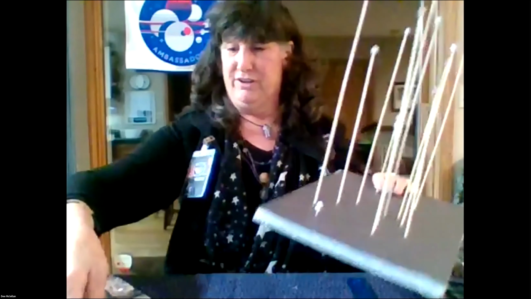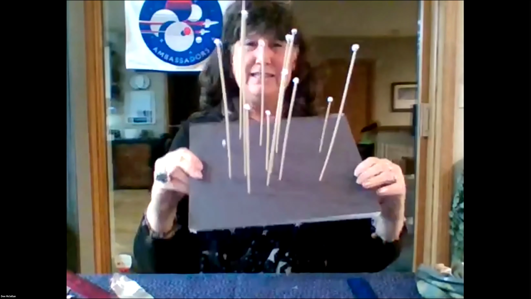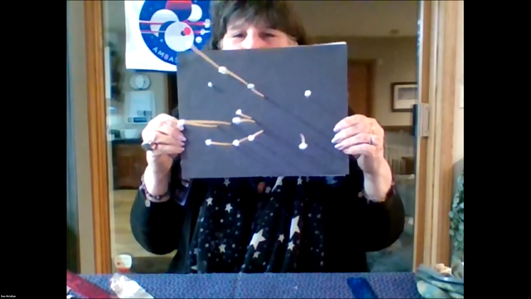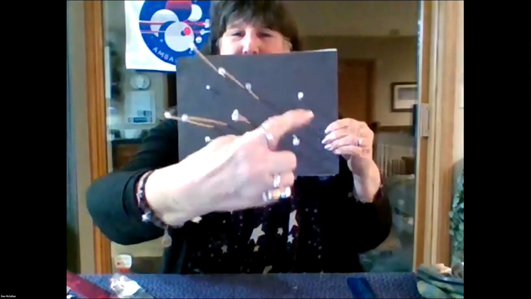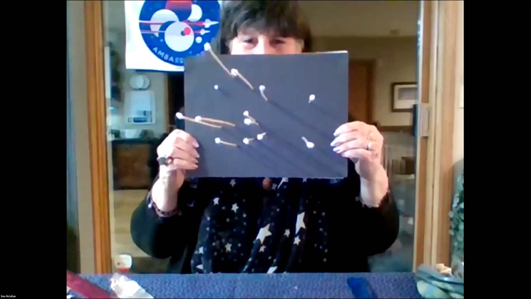Okay, for one thing, it's really hard for me to show you what I'm talking about with strings. So I took these skewers and used skewers instead and made really little stars. So now I can just turn this and you can start to see that square right there, and then where the legs should be.